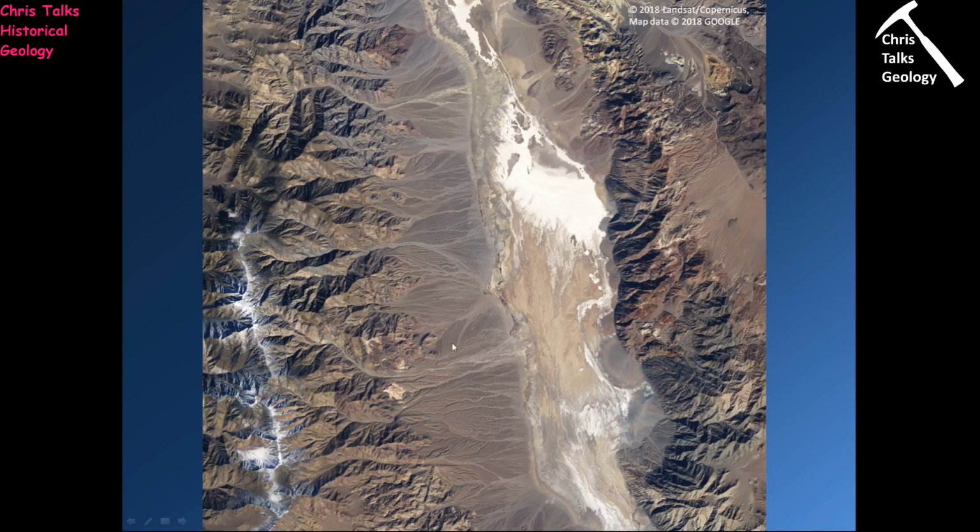Here are our alluvial fan deposits there. We have some alluvial fan deposits here. We have an individual one there. We've got a few more here as well. We have our desert plain, and then we have this area of white looking sediment.